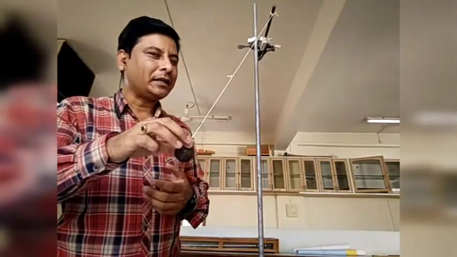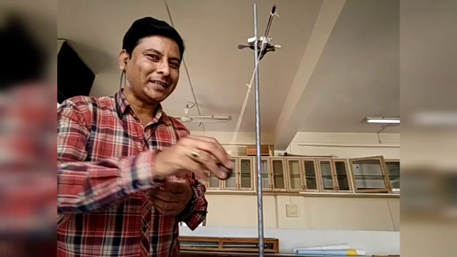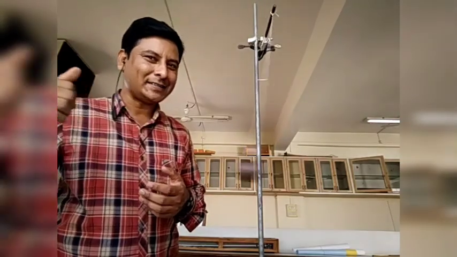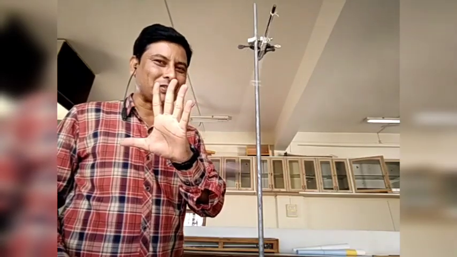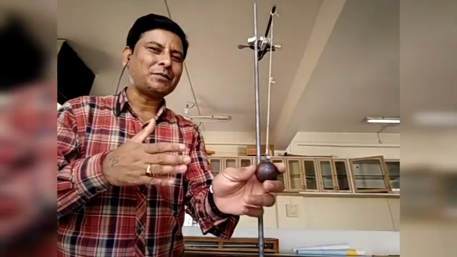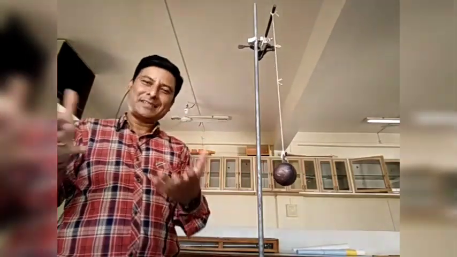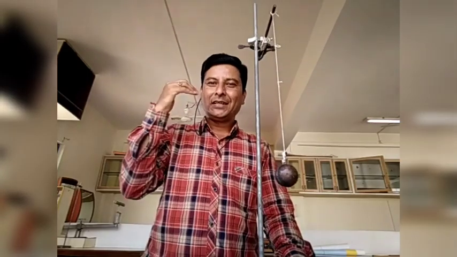So I repeat, this pendulum is oscillating in such a way that it is completing 5 oscillations in 1 second. So we can say the frequency of this pendulum is 5 hertz. Formula: frequency is number of oscillations upon time. Definition: frequency is the number of oscillations completed in 1 second.